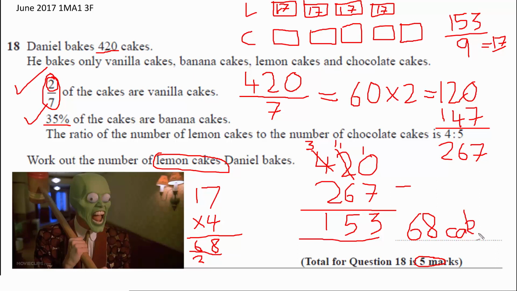And there we have it. So with these questions, we just need to break them down, have a look and see what topics we know. So we've got our fractions, our percentages, and our ratios. Break them down into nice, easy, and manageable chunks.